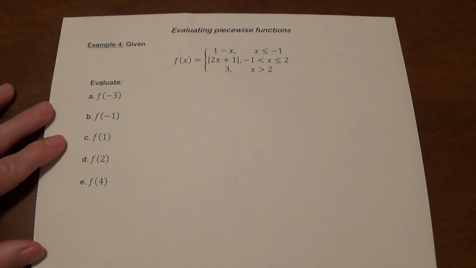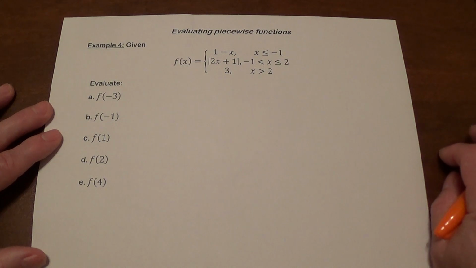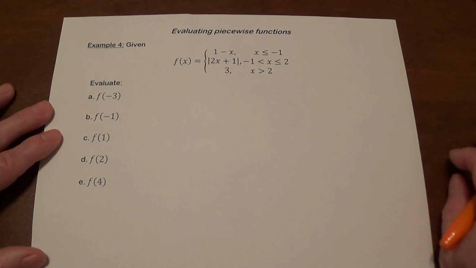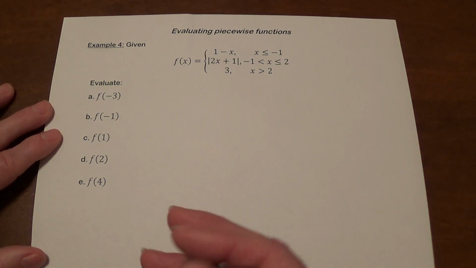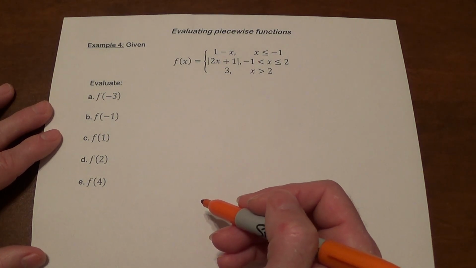And we have one last example. This one has a function that is defined with 3 different expressions on 3 different intervals. It is possible to have functions defined with more than 2. Do you do anything different? Absolutely not. You still have to figure out the interval where a particular value belongs and substitute that value into the correct expression.